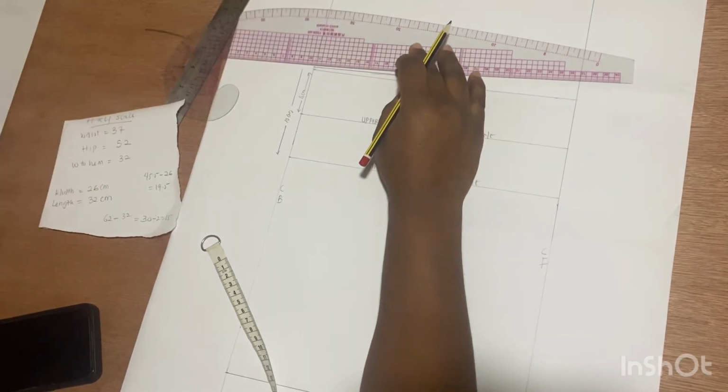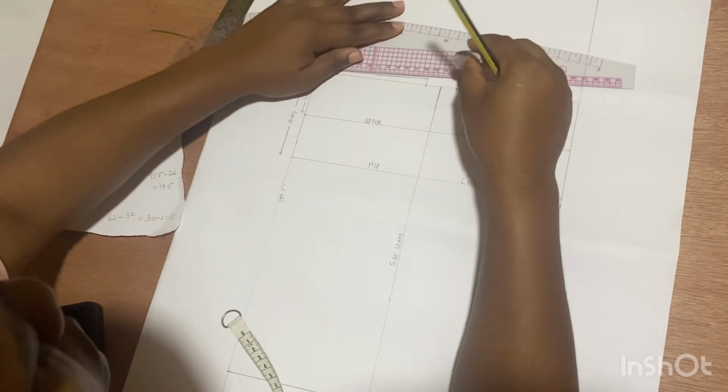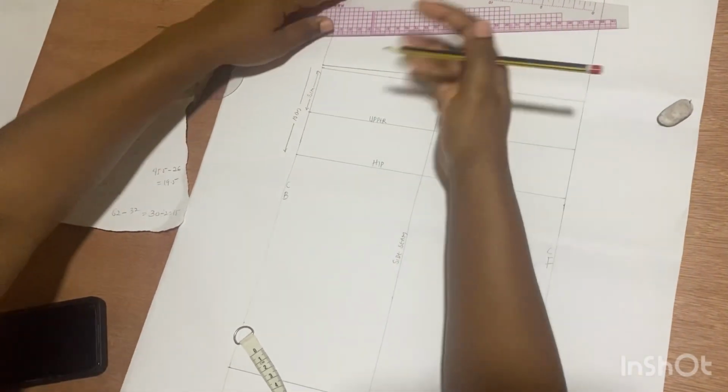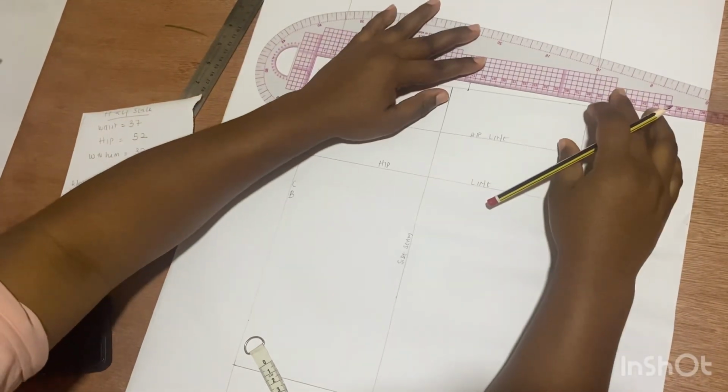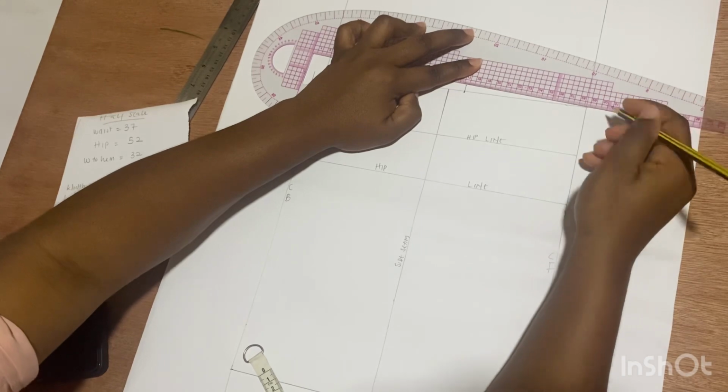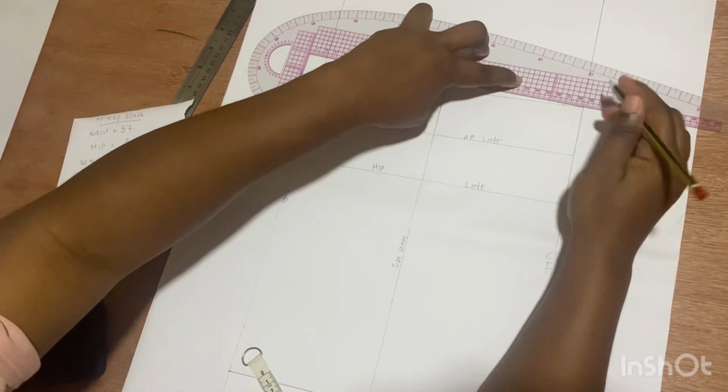Placement of tape is important, and ensure you erase properly all unwanted lines. Next, connect to the center front. The 0.75 you blend to nothing on the center front.